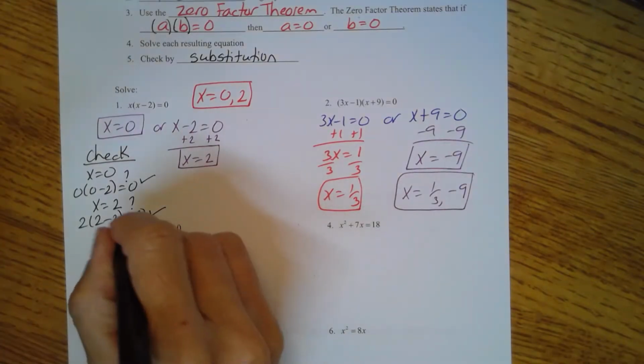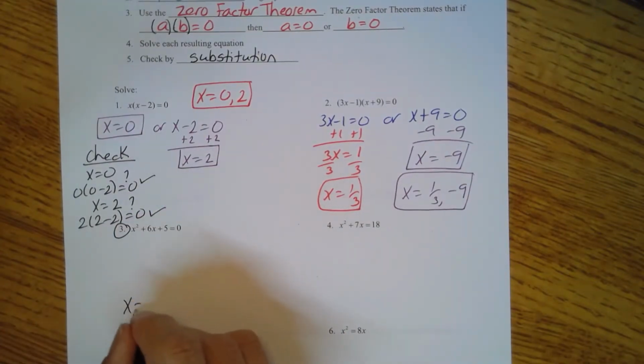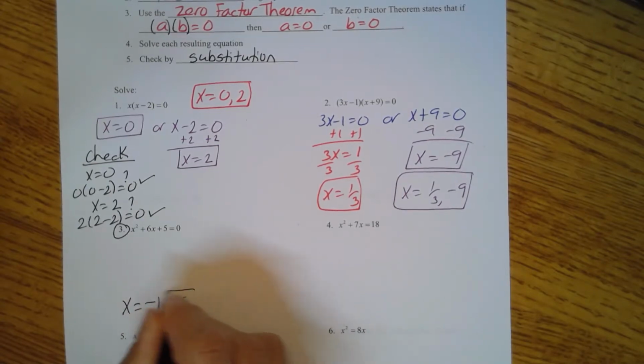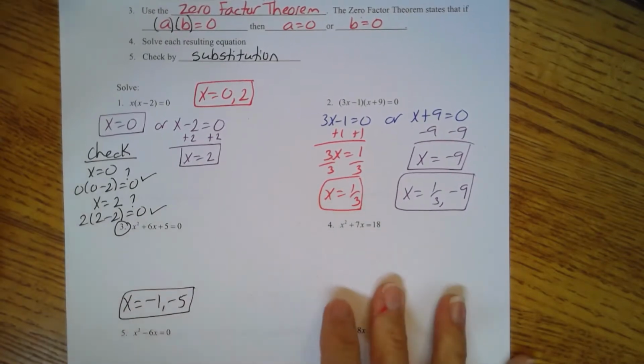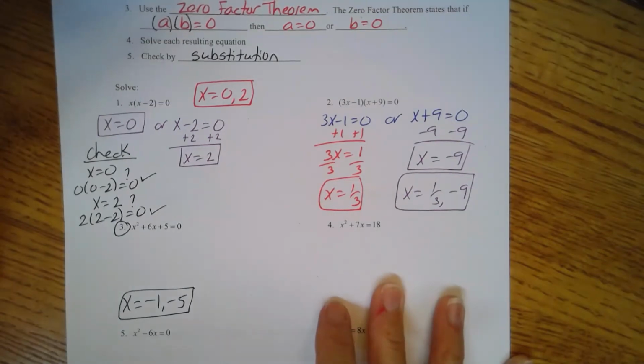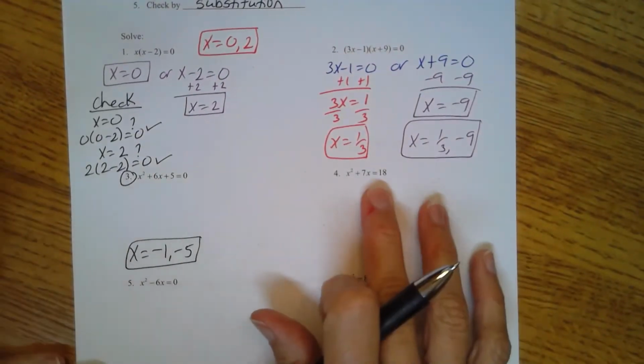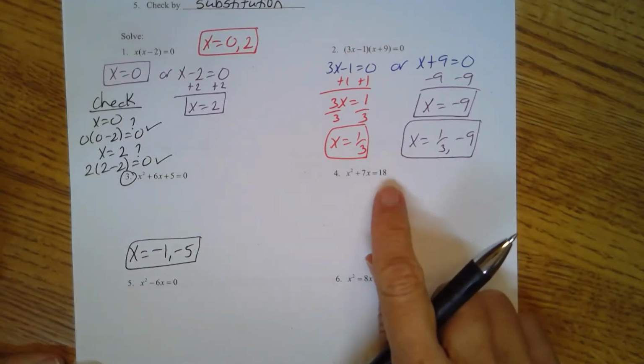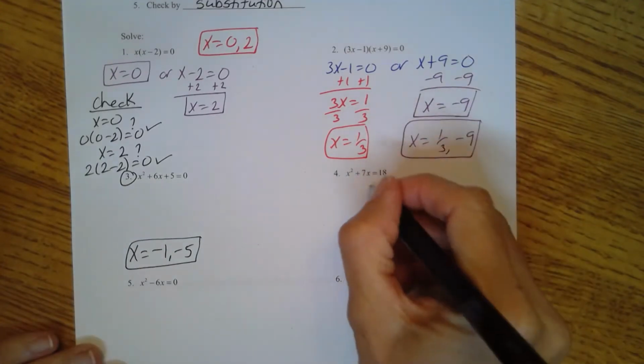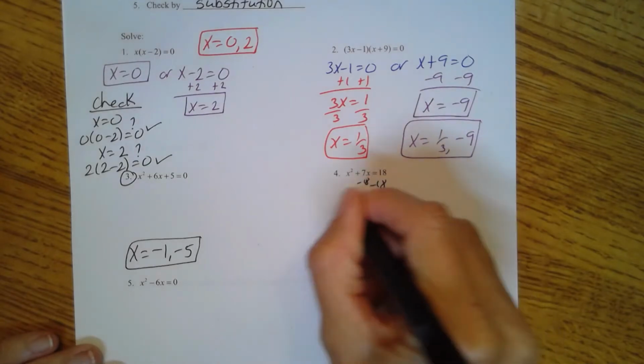Alright, so I'm going to circle number 3 for you to do. I'm going to tell you the answers are negative 1 and negative 5. So when you come back to 3, try it, show me the work, and get to that answer. So let's go to number 4. X squared plus 7x equals 18. What was the first step to make sure you had a 0 on this side? So we need to subtract 18 over to the other side.